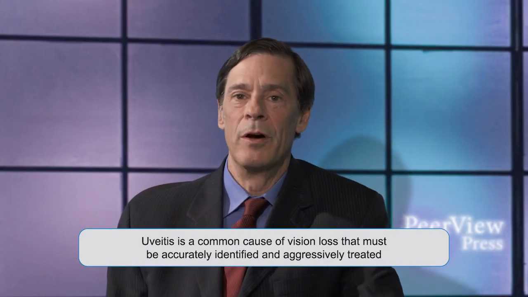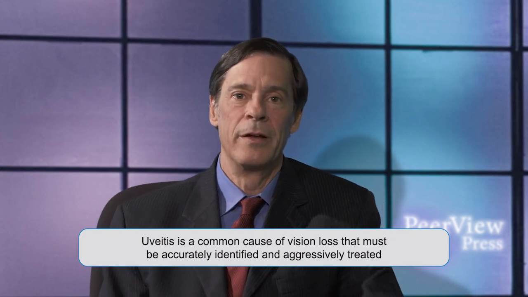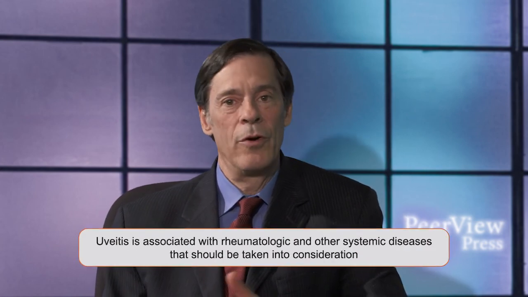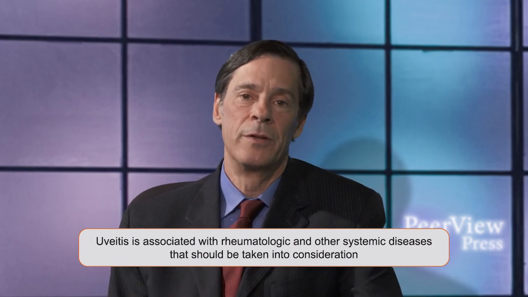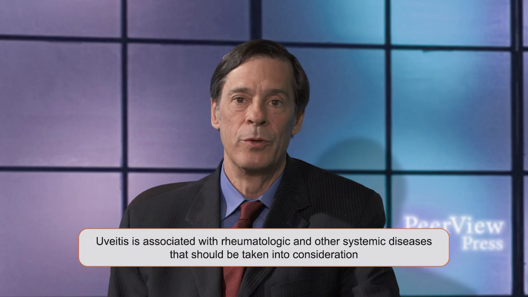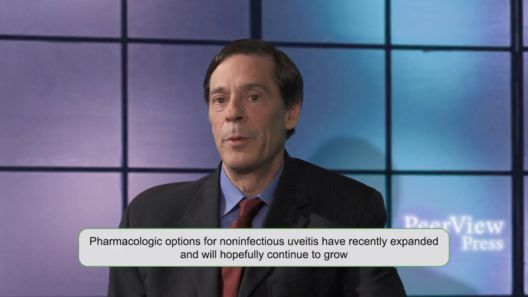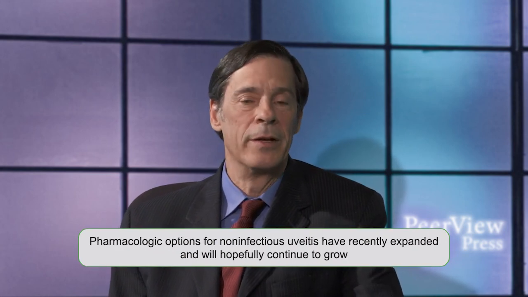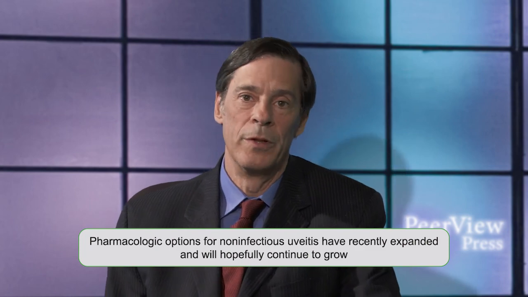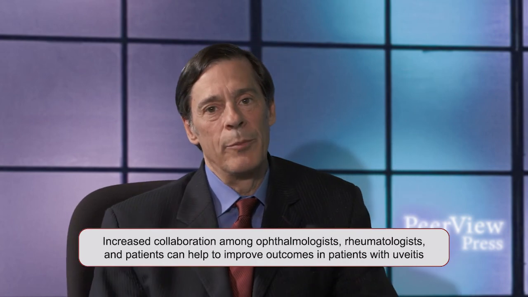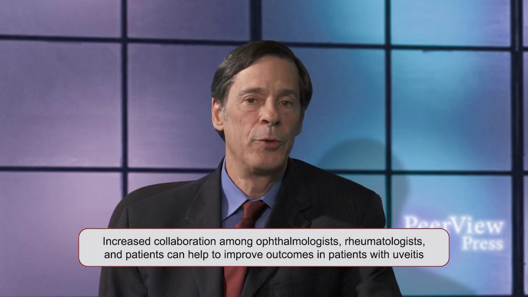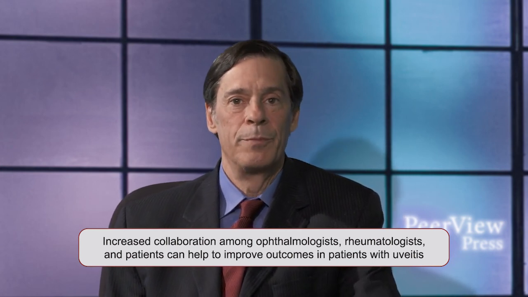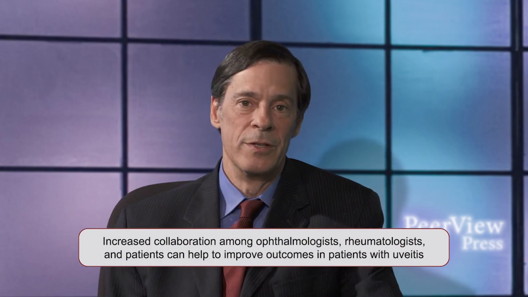So in conclusion, uveitis is an important cause of vision loss, and it has to be accurately identified and aggressively treated. As you've heard, it can be associated with rheumatologic and other systemic diseases that you have to take into consideration when you're managing the patient with uveitis. Fortunately, the pharmacologic options for uveitis have expanded, and I'm hoping that they'll continue to grow in the future. Increased collaboration among ophthalmologists and rheumatologists and their patients can help to improve outcomes in this group of inflammatory diseases.